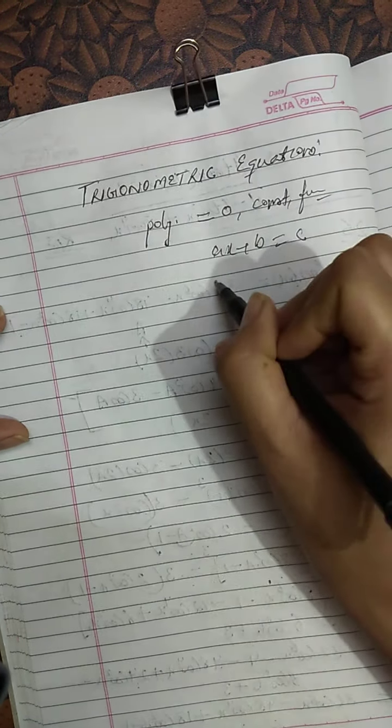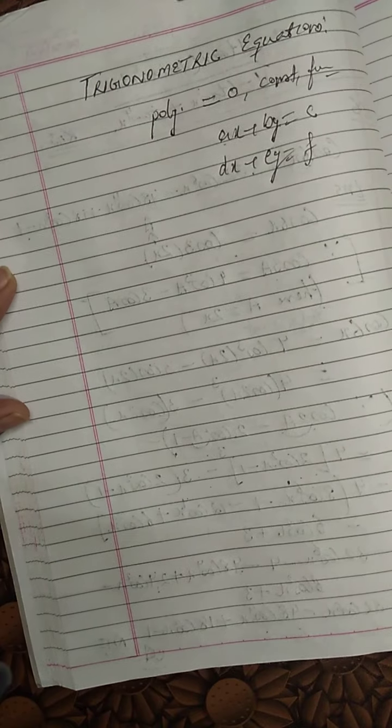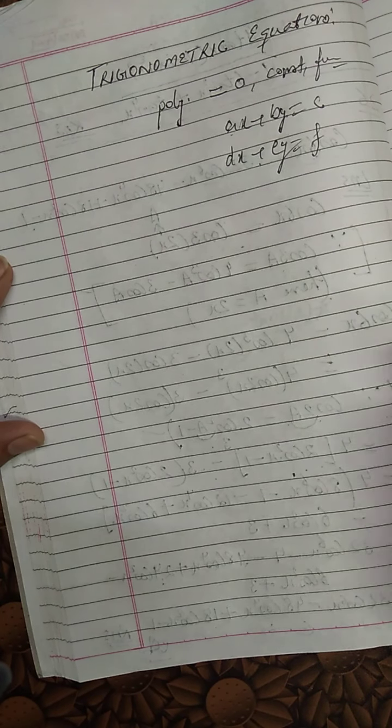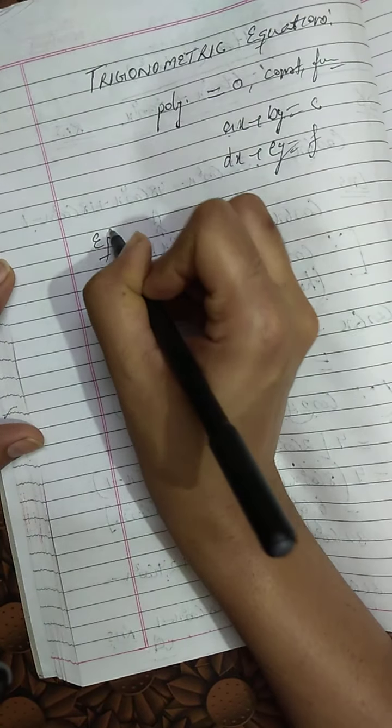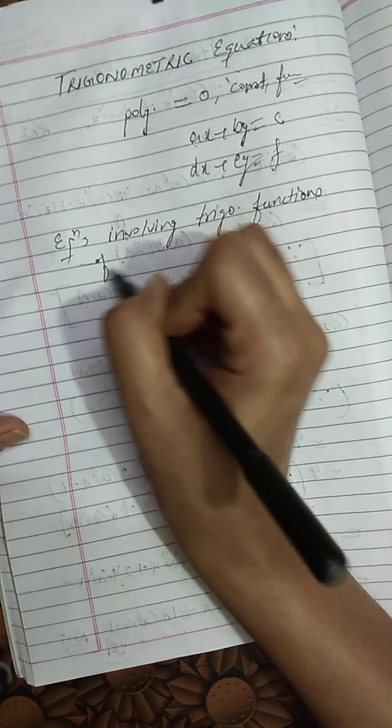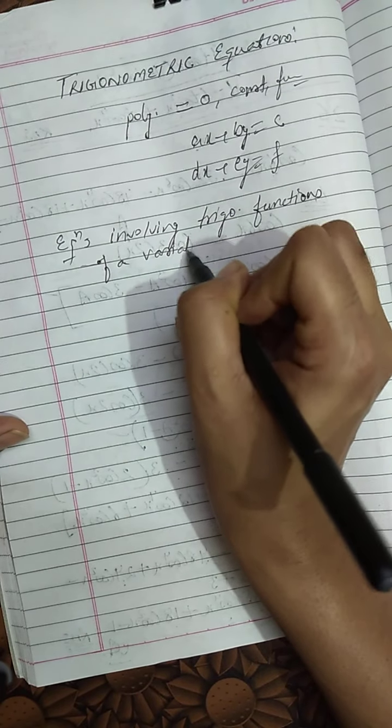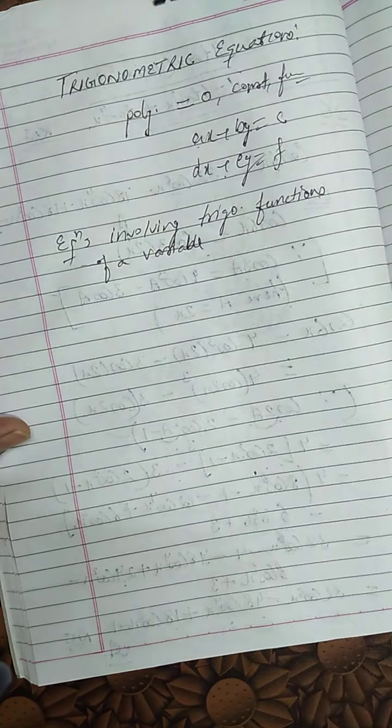Now we will talk about trigonometric equations. Trigonometric equations means equations involving trigonometric functions of a variable are called trigonometric equations.